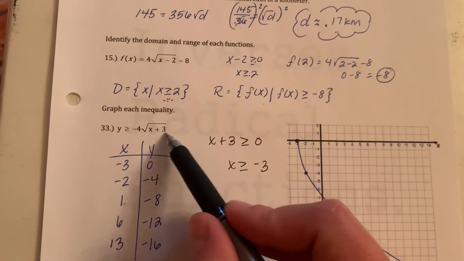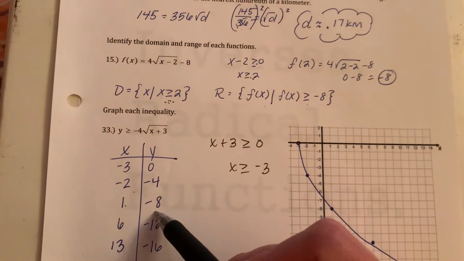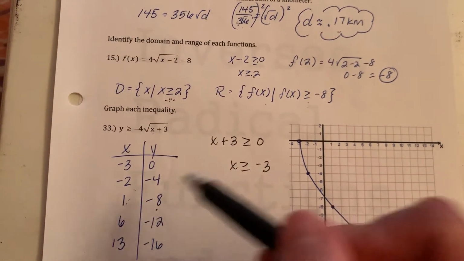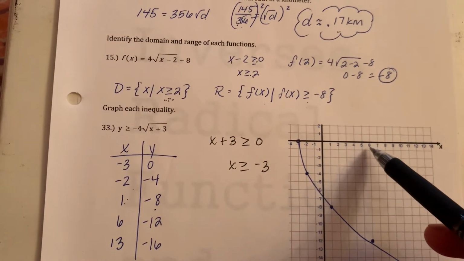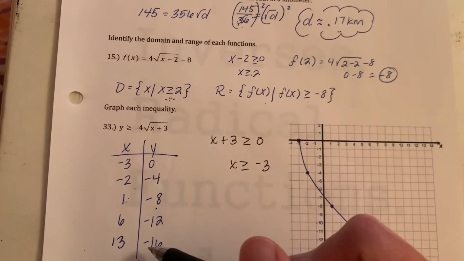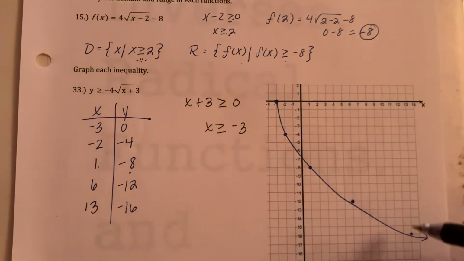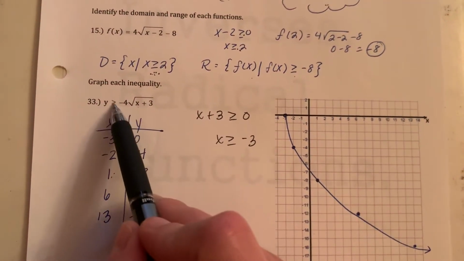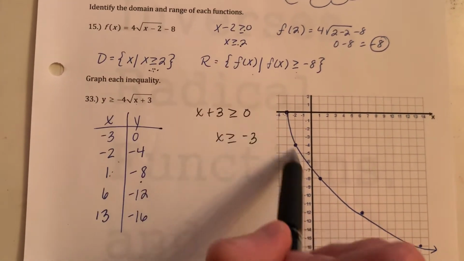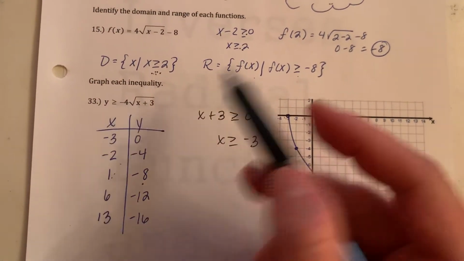Yeah, the square root of 4 is nice. We get 2 times -4. And then I skipped a bunch of numbers. I knew 6. If I put 6 in, 6 plus 3 is 9. So just try some numbers. And I went till I couldn't go anymore. You're greater than or equal to, so it's a solid line, and they want you to shade above.